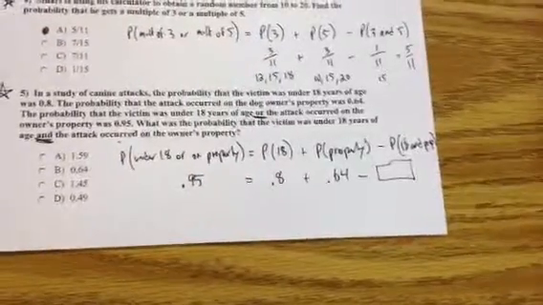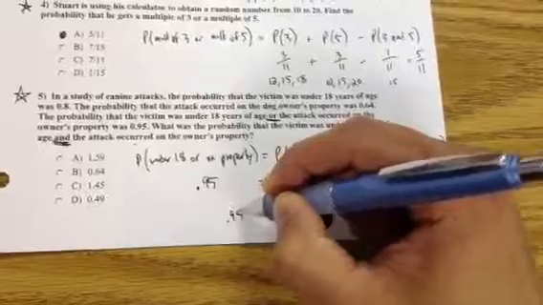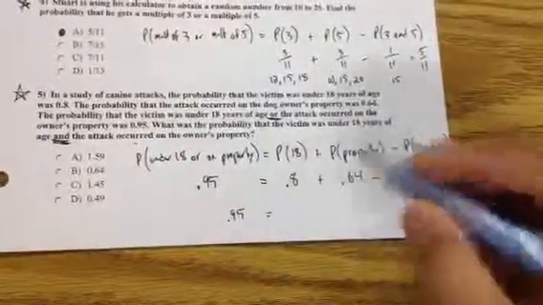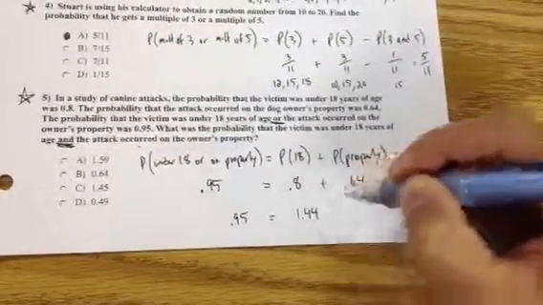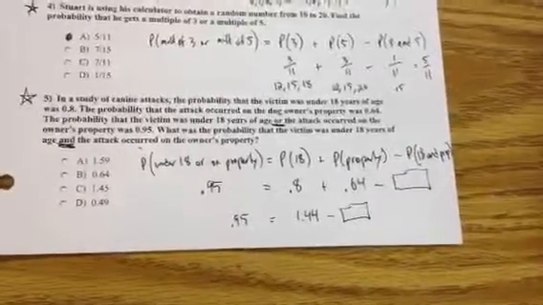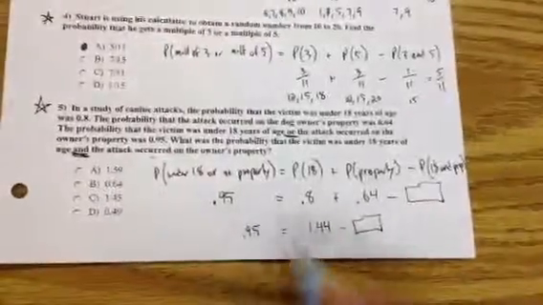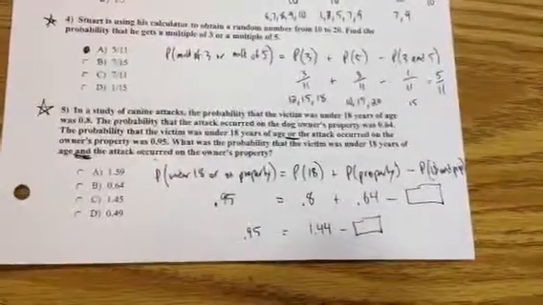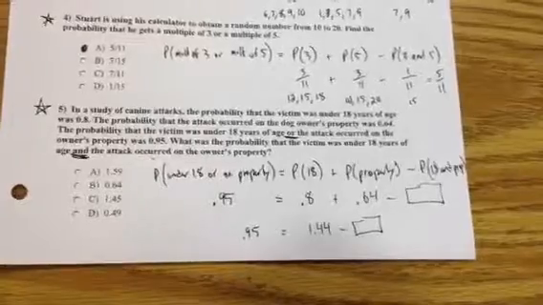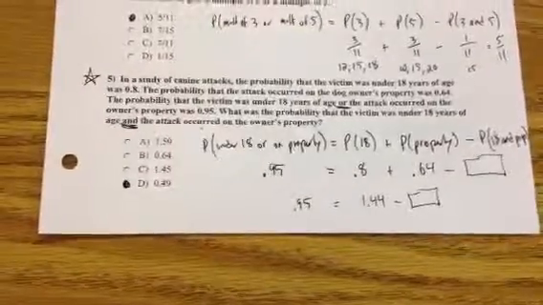So you do a little bit of math. So 0.95 is going to equal, if I add this up, 1.44 minus something. And so when I do my math, I can subtract this over. I can kind of switch them around and do 1.44 minus 0.95. But either way, I'm going to find that I get as my answer choice D. Alright, let's check it on the back side.